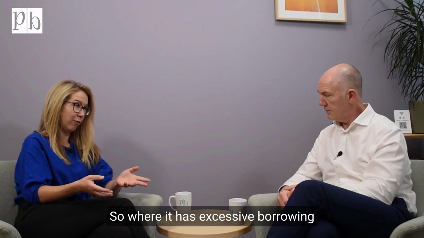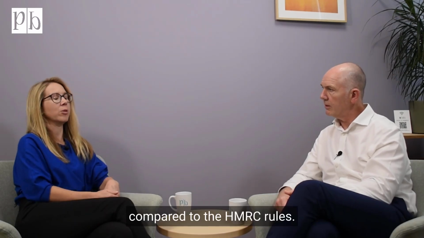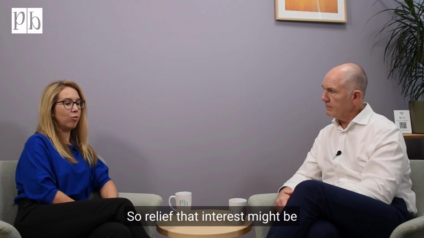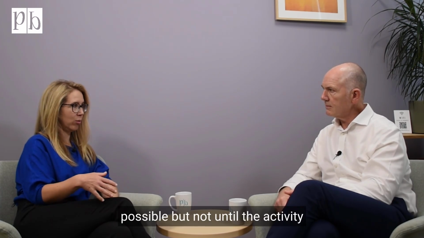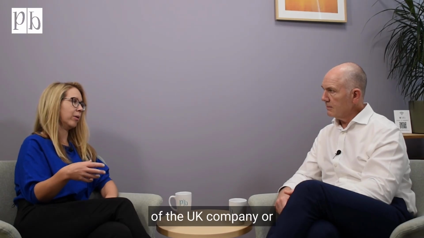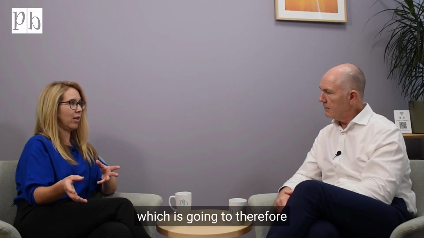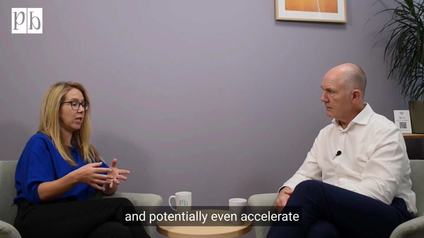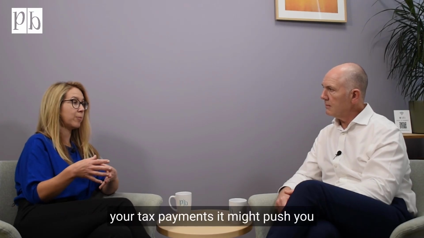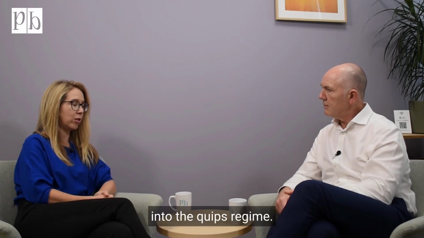So where it has excessive borrowing compared to the HMRC rules, relief for that interest might be possible, but not until the activity of the UK company or the profitability increases. So that might defer relief, which is going to therefore increase your tax charge and potentially even accelerate your tax payments. It might push you into the QIPS regime, for example.